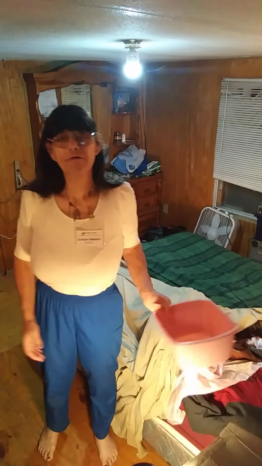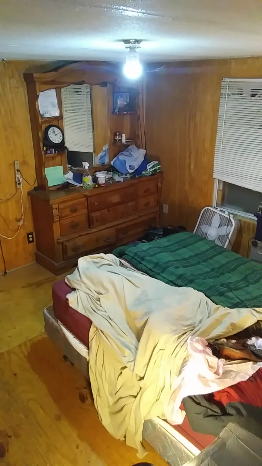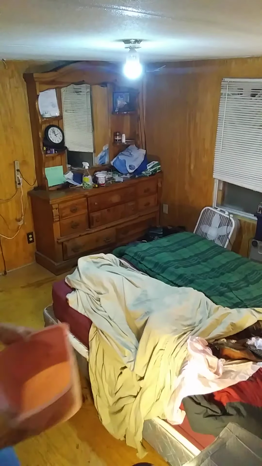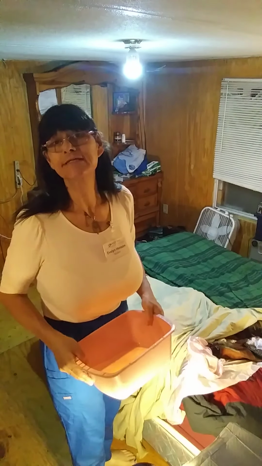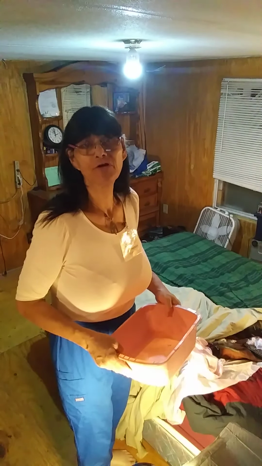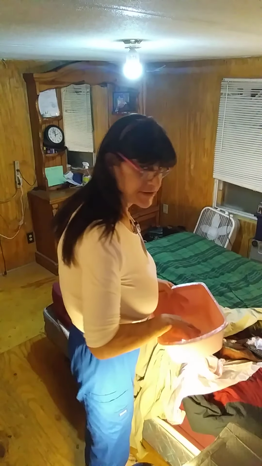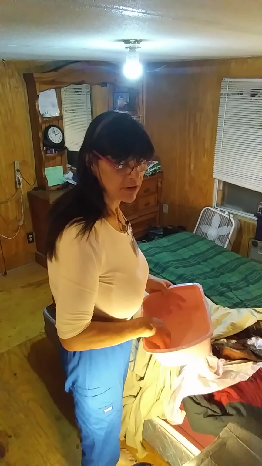I'm going to put some water in the basin. The water is warm to the touch. It's approximately 105 degrees. I'm going to check it to make sure it's not too hot or too cold.